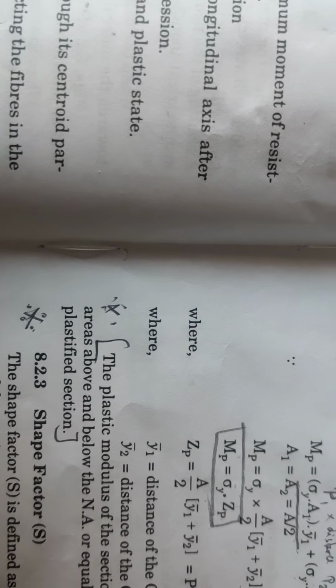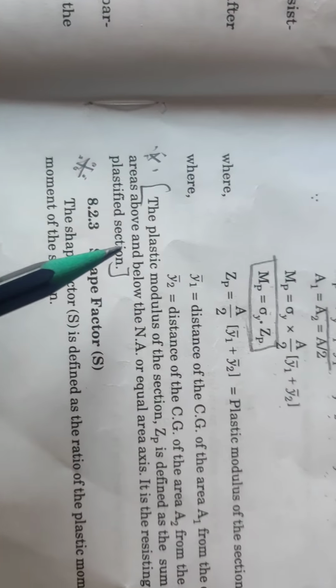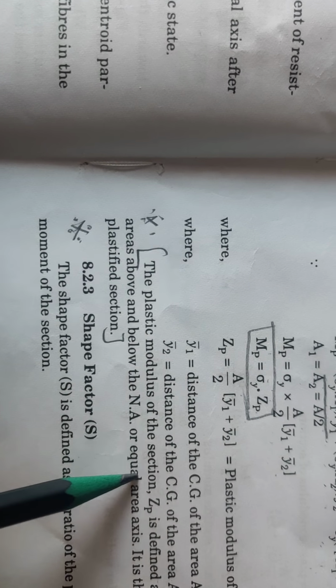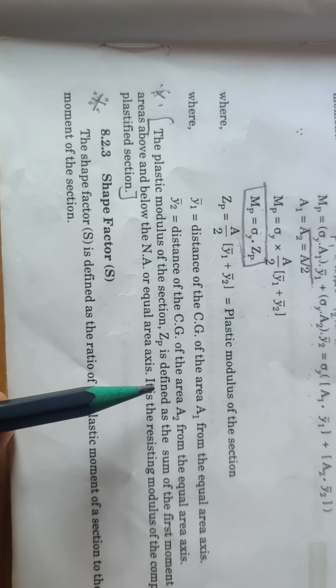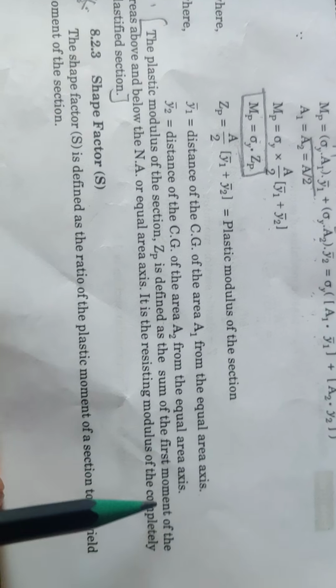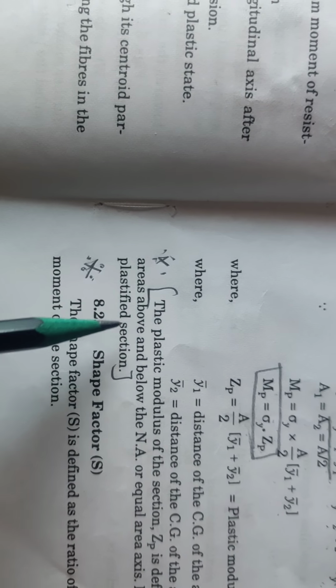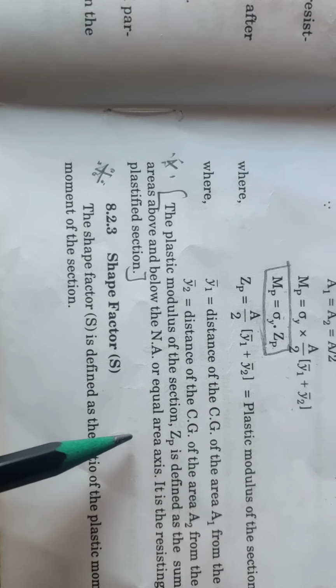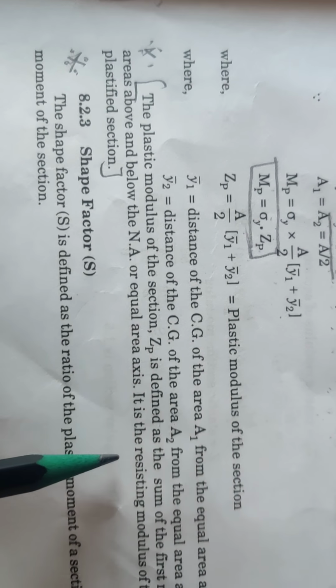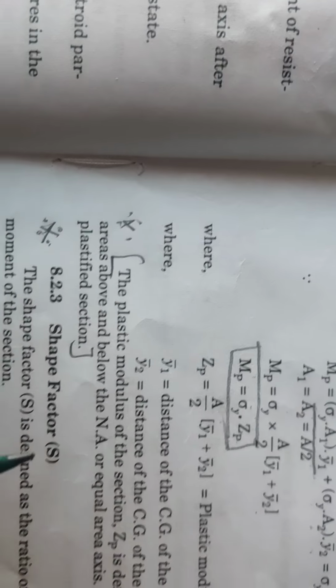Okay, so this is also another important 2-mark question, plastic section modulus. The plastic modulus of the section ZP is defined as the sum of the first moment of the areas above and below the neutral axis or equal area axis. It is the resisting modulus of the completely plastified section.